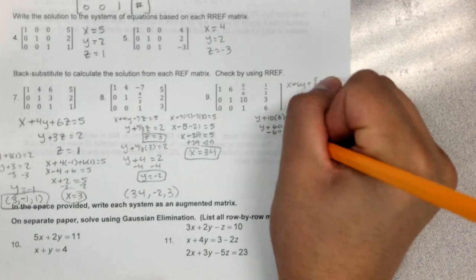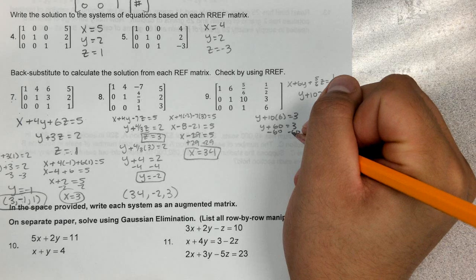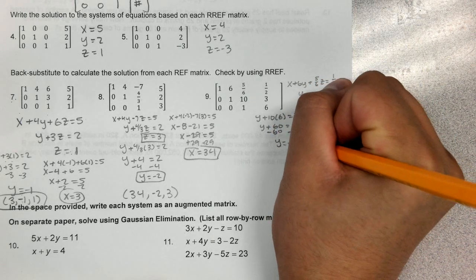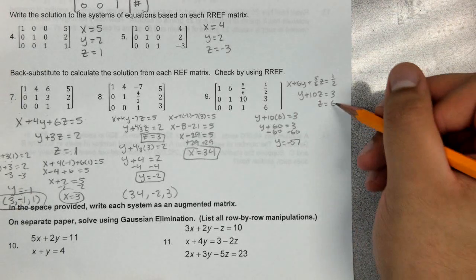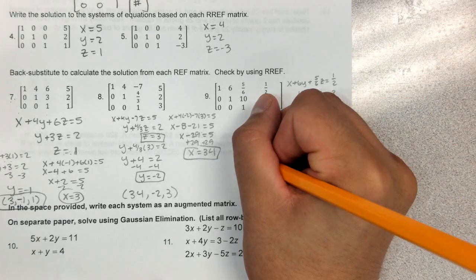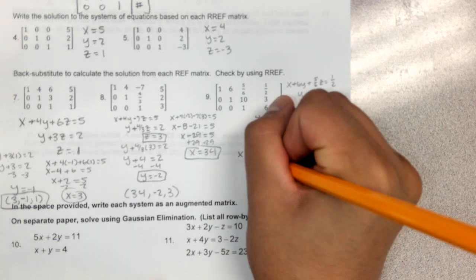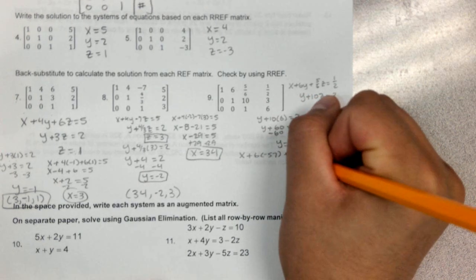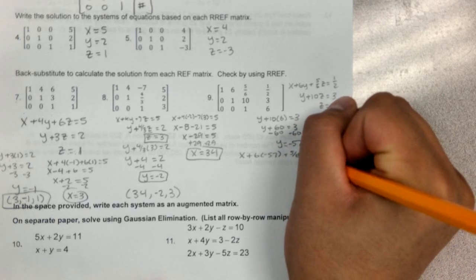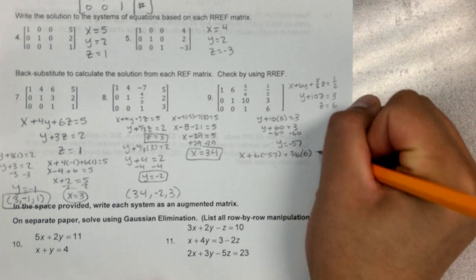Subtract the 60. We get that y equals negative 57. Alright, so we got z, we got y. Now let's use both of those to find x. So now for the first equation, we have x plus 6 times negative 57 plus 5 over 6 times 6 equals 1/2.